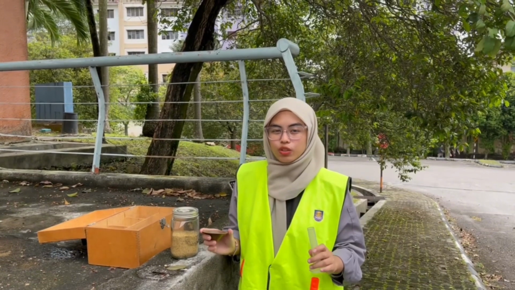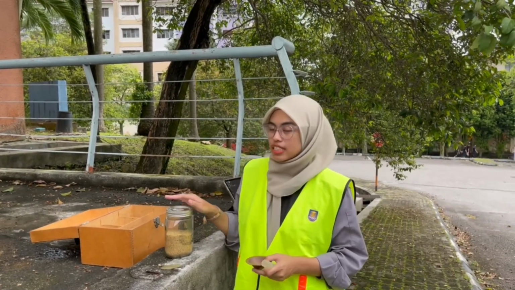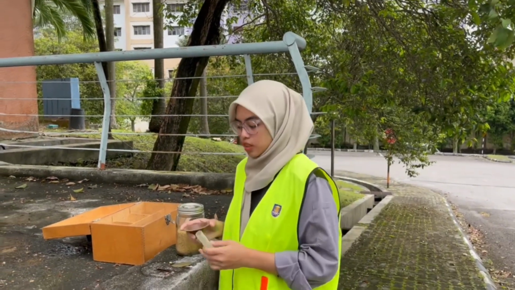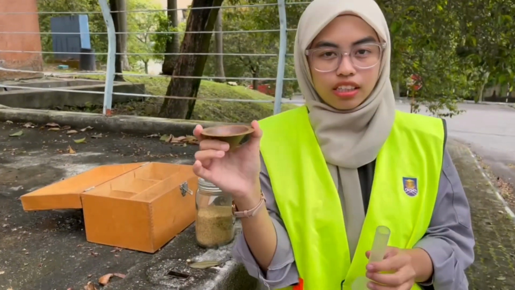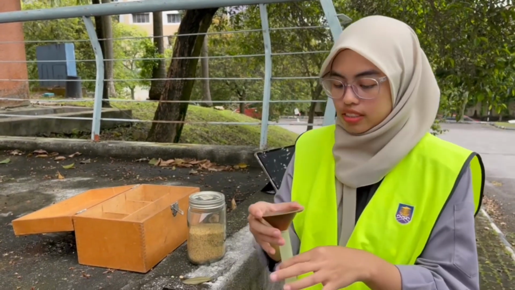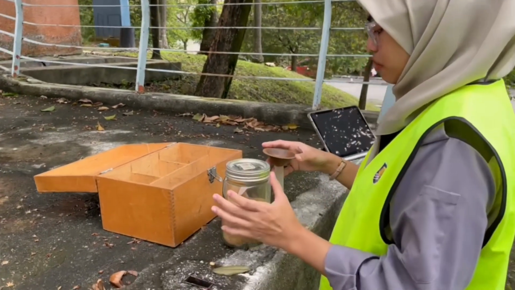So first, we need to measure 25 ml of this sand for us to use for the sand method. So we use this funnel on top of the measuring cylinder and pour the sand into it. So yeah, come with me.